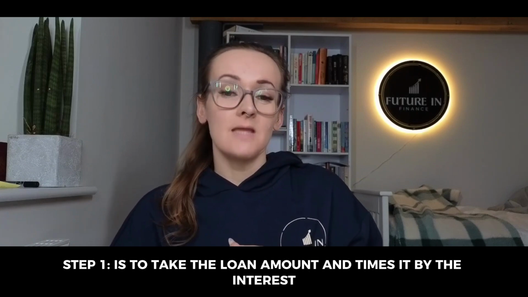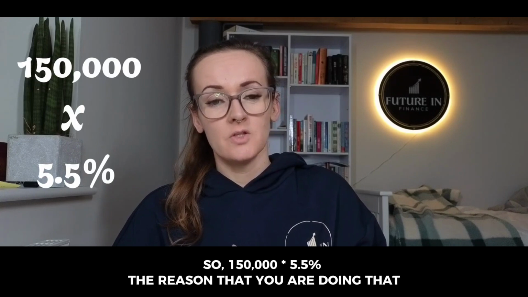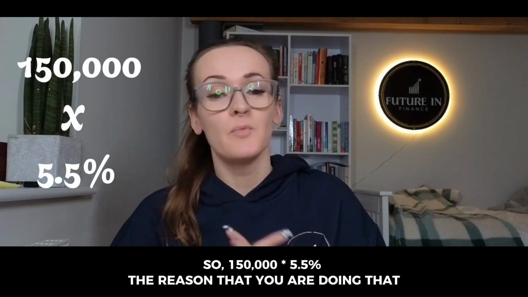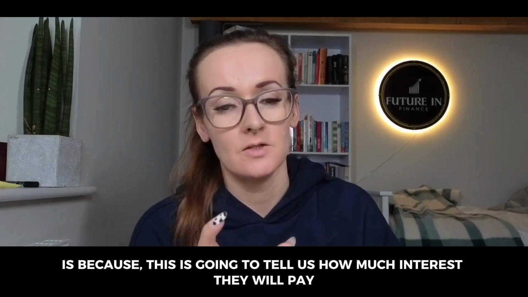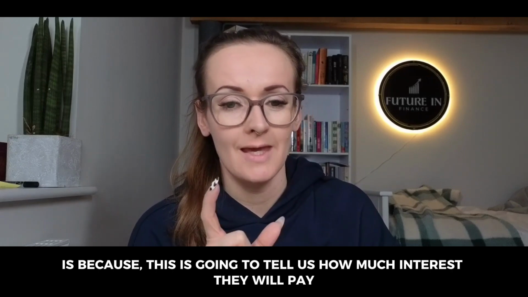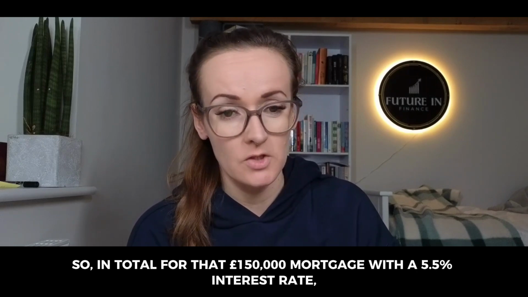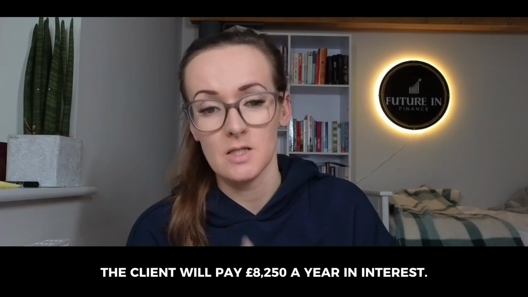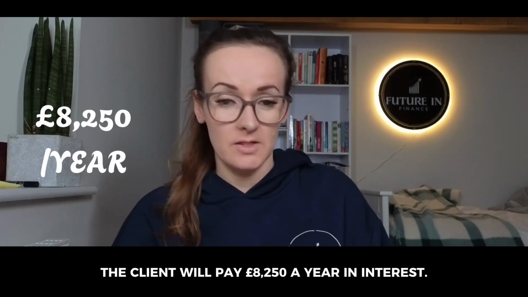Step one is to take the loan amount and times it by the interest rate that's being offered. So 150,000 times 5.5%. The reason that you are doing that is because this is going to tell us how much interest they will pay each year. So in total for that £150,000 mortgage with a 5.5% interest rate, the client will pay £8,250 a year in interest.